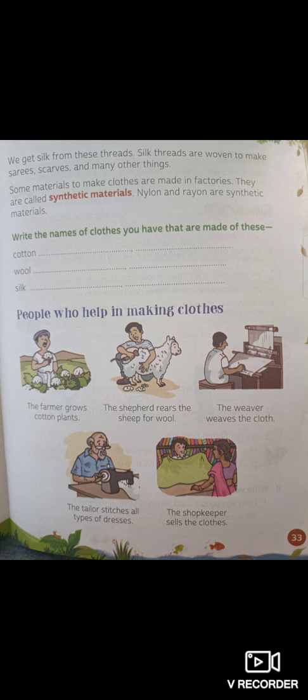Okay, and then lastly, we have some materials to make clothes that are made in factories. They are called synthetic materials. Look at that spelling, learn the spelling: synthetic.